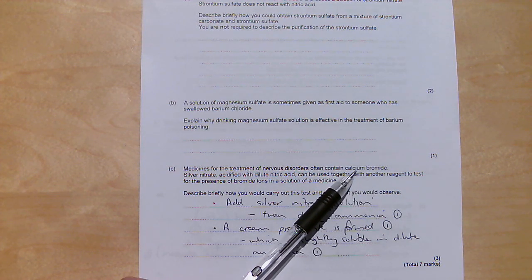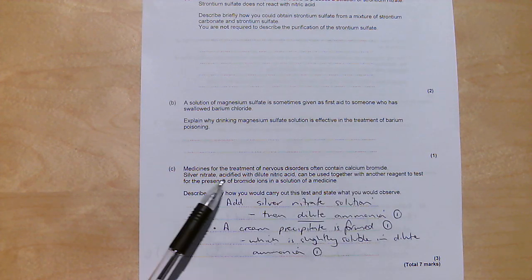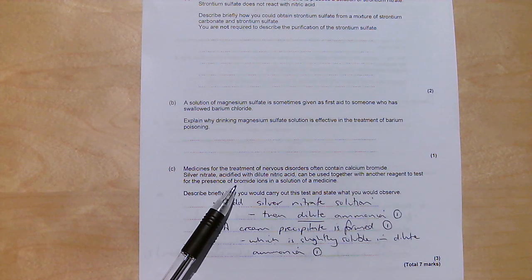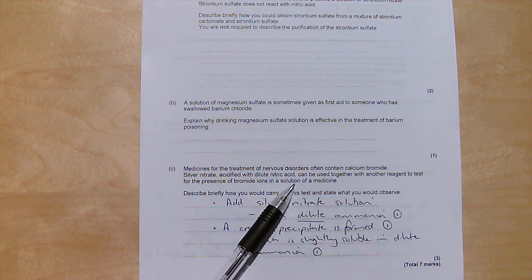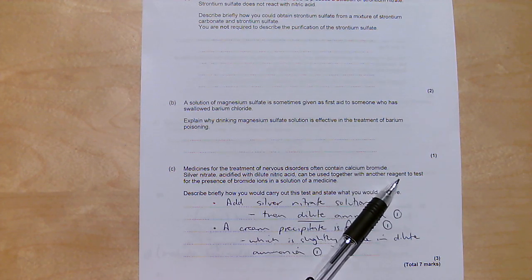So I'm looking at that and thinking of calcium ions and bromide ions. Br minus will be available here. Silver nitrate, so straight away I'm thinking, right, here we go. We're going to end up with silver bromide. So silver nitrate acidified with dilute nitric acid can be used together with another reagent. Another reagent, it's A-level chemistry. We know where this is going, don't we?